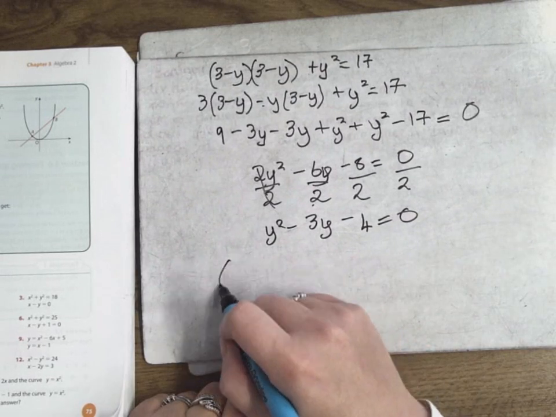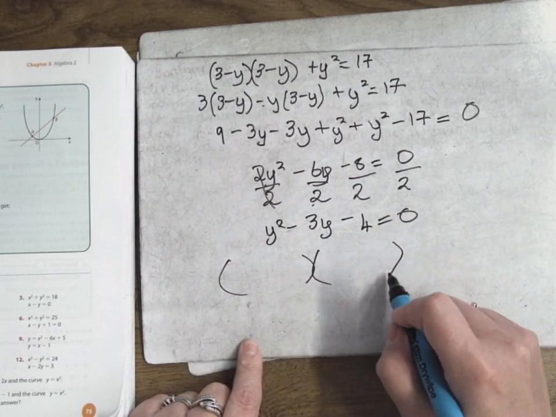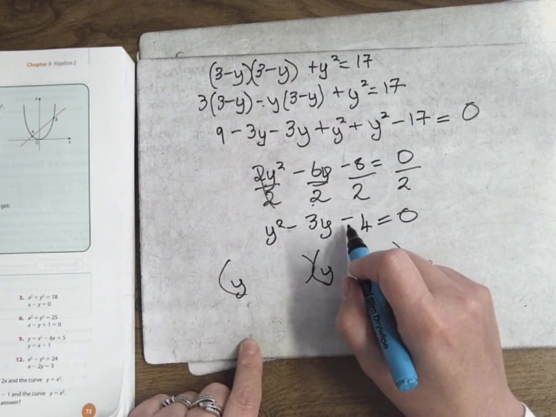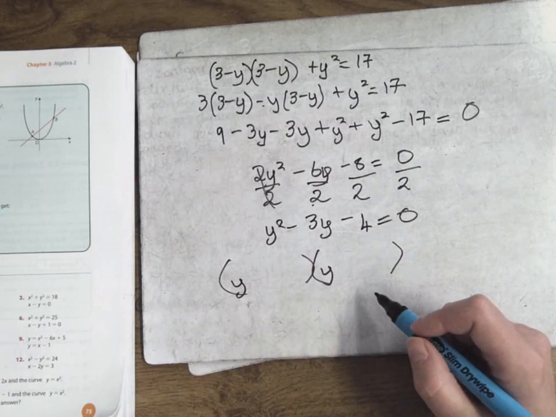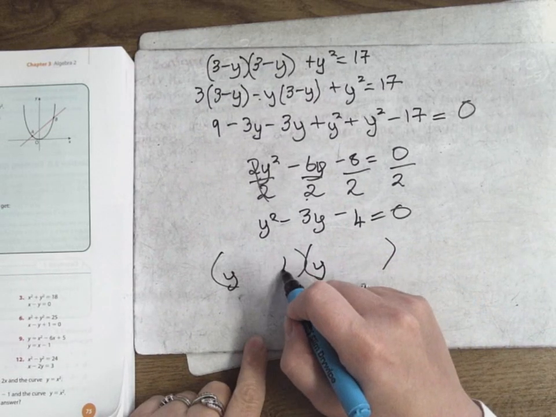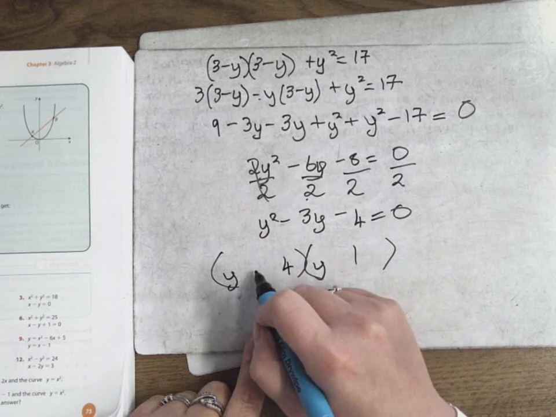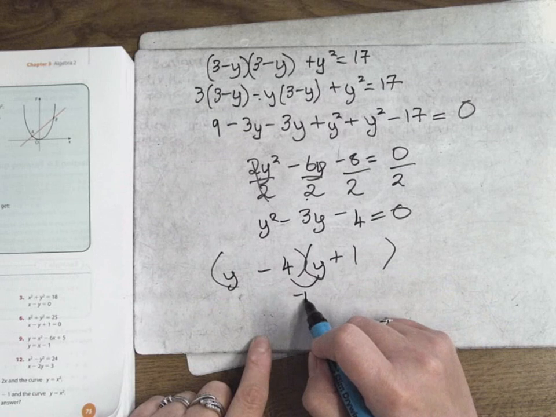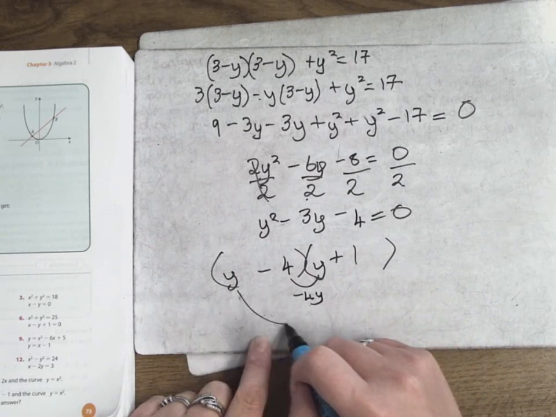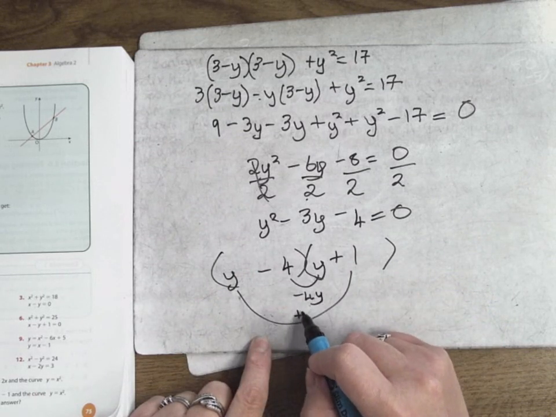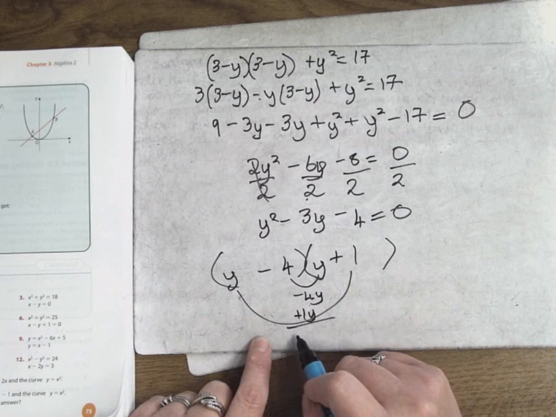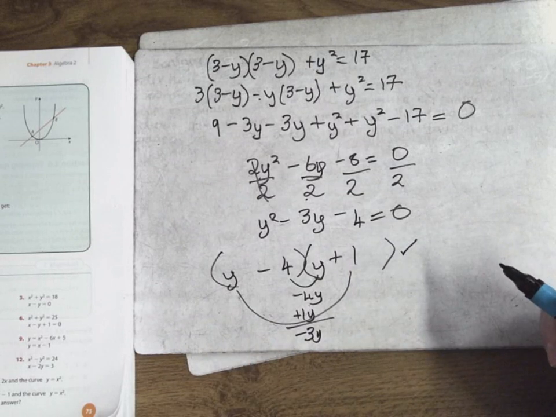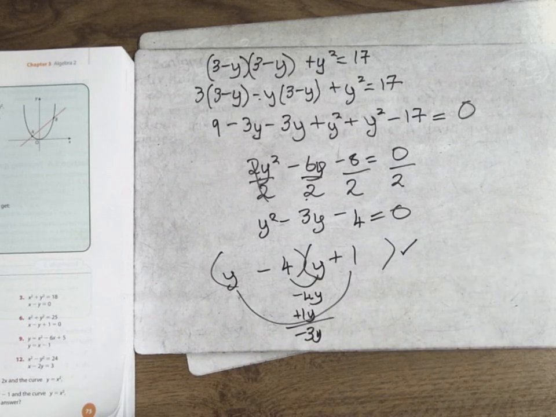Okay, so now I do my two sets of brackets. So I have y and y. Now I want factors of 4 that subtract to give me 3. So what will I use? 4 and 1. And make one a minus and one a plus and check your answer. So check your answer. On the inside I have minus 4y. On the outside I have plus 1y. Put those together, I get minus 3y, which is my middle term, so which means these are my factors. Okay? But remember they asked me to solve.